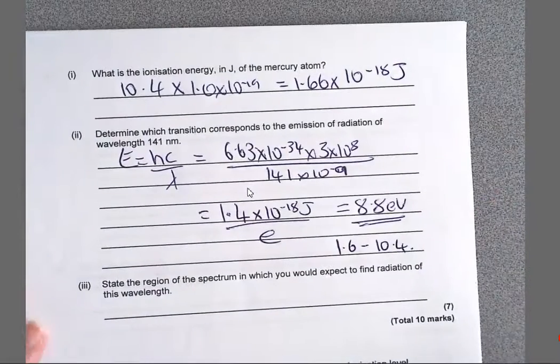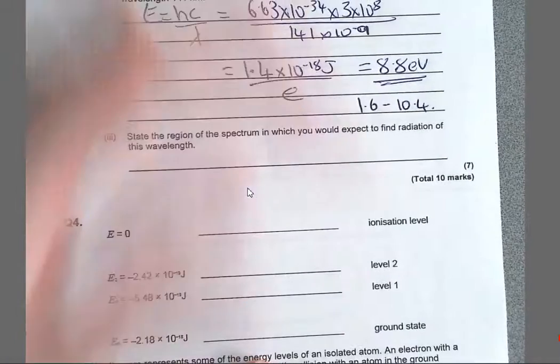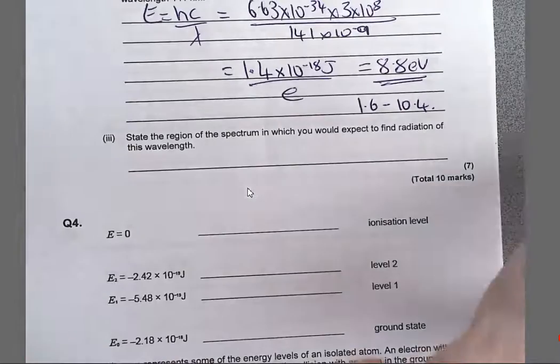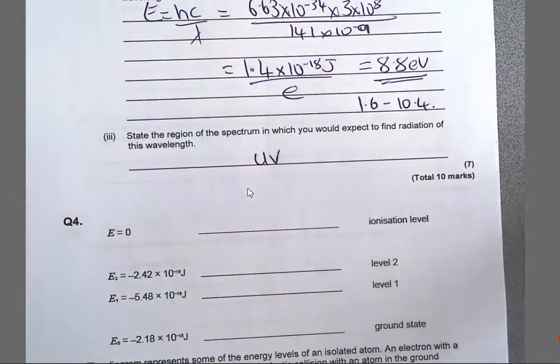Okay? State the region of the spectrum where you would expect to find radiation of this wavelength. You probably don't know this because we haven't really done waves yet, but it's ultraviolet. Okay, you can just look that up.